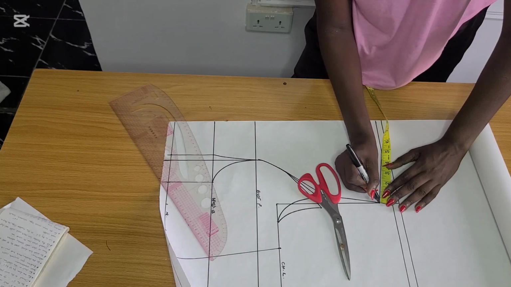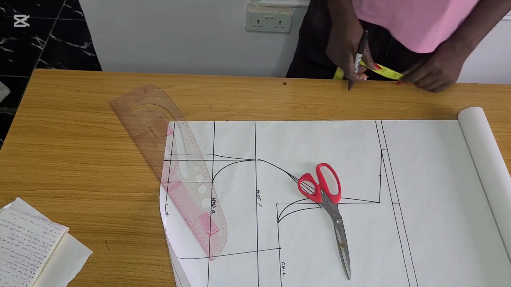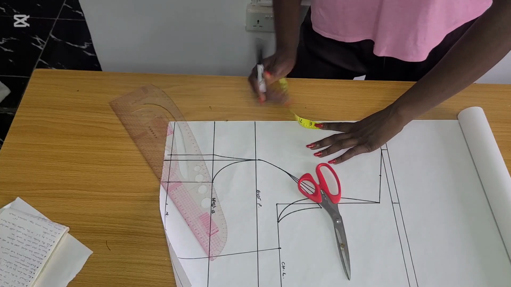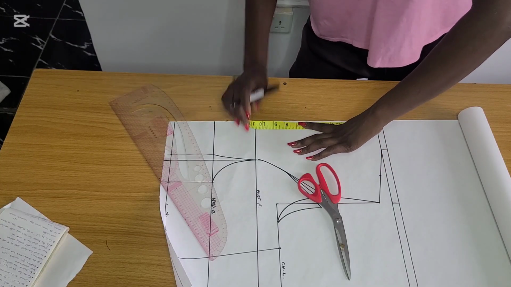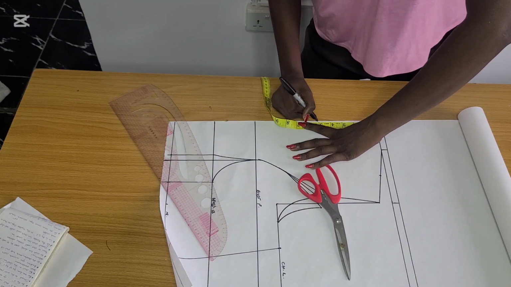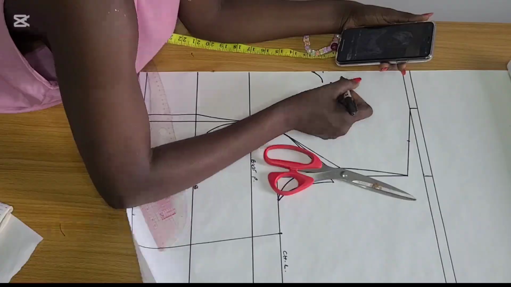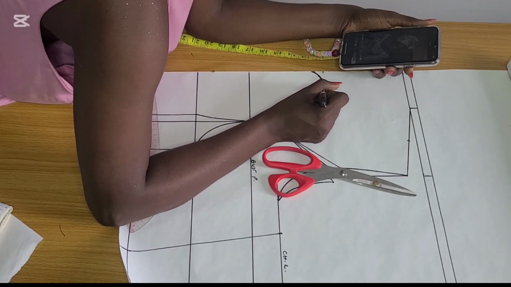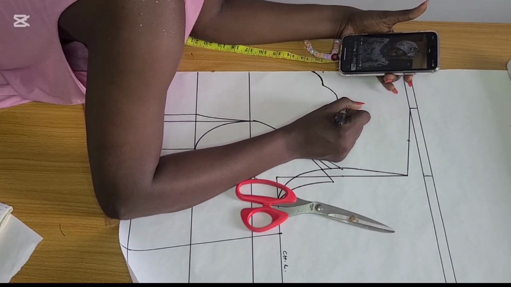Now for the neck, we are going to decide how wide we want our neck to be. So I'm taking the measurement from the shoulder line, so I'm just going to mark in 2.5 inches. I have that there. Then you decide what you want as the neck depth of your blouse. Here I did 6 inches. You can actually do 7, and if you want to reveal some cleavage, you can do 8 inches depending on your height or whatever your preference is.